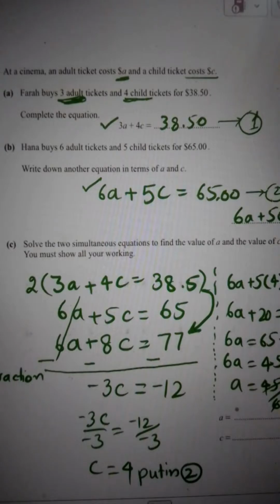So the value of a is 15 by 2, which can also be written in decimal form, and the value of c is 4. We can write it with a different pen color also. So a is 15 by 2, c is 4. So it has been completed.